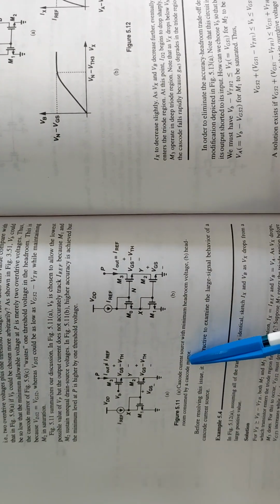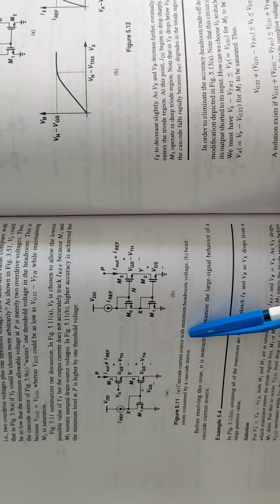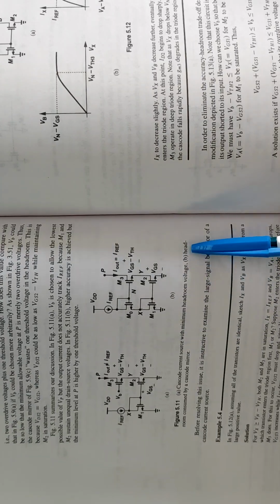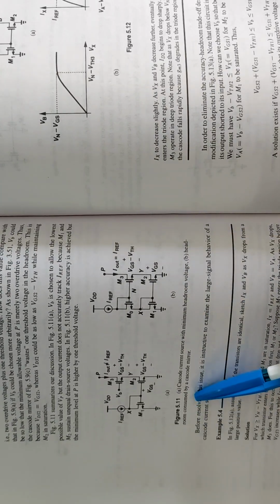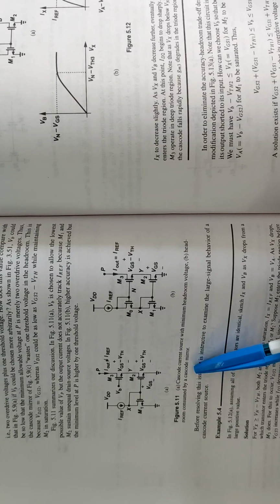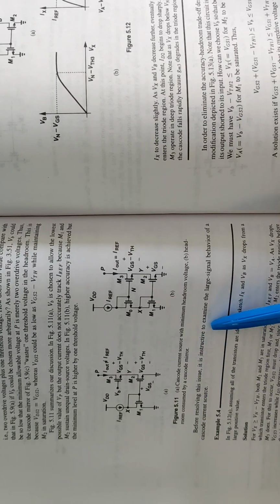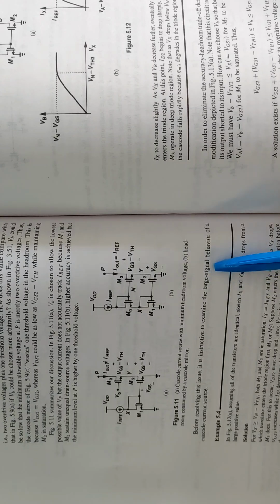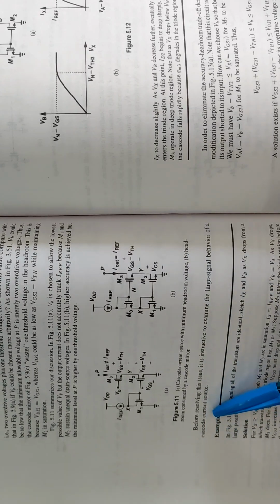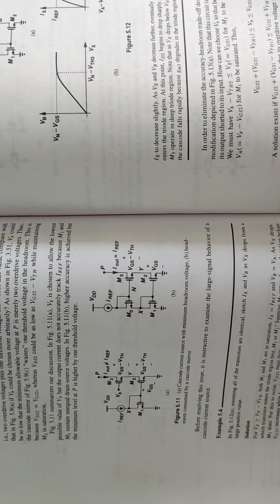A, cascode current source with minimum headroom voltage. B, headroom consumed by a cascode mirror. Before resolving the issue, it is instructive to examine the large-signal behavior of a cascode current source.